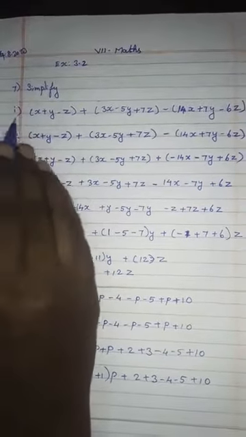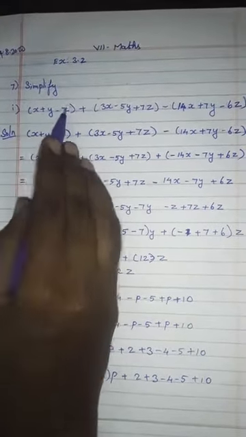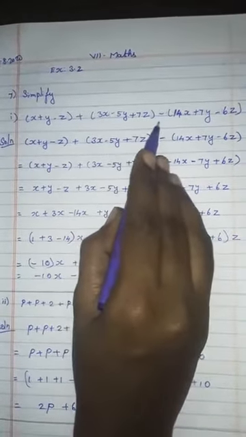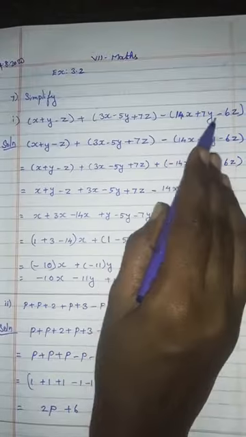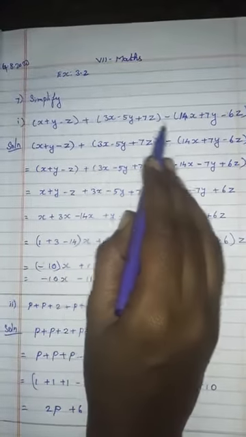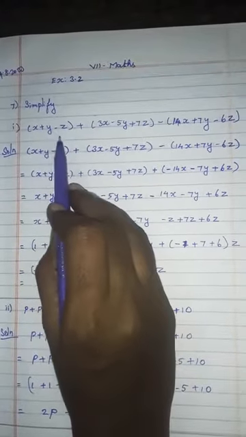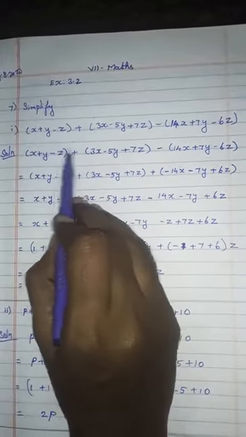On that first one, x plus y minus z plus of 3x minus 5y plus 7z minus of 14x plus 7y minus 6z. They had given this algebraic expression. You have to group the like terms, simplify it and find the answer.